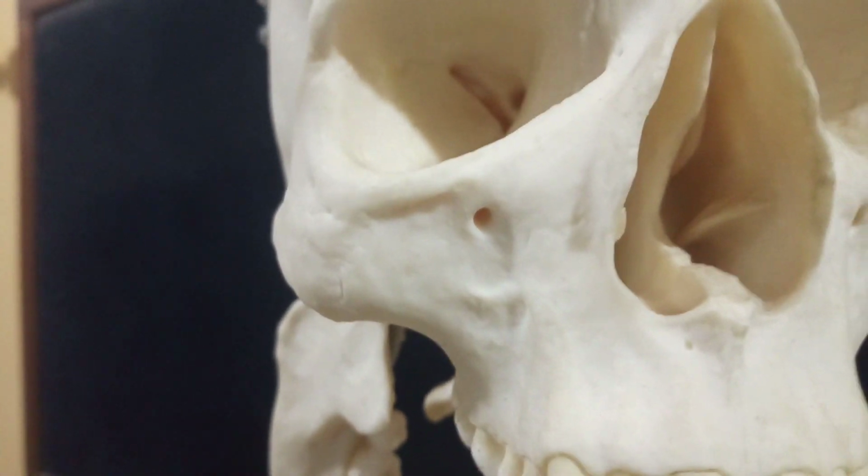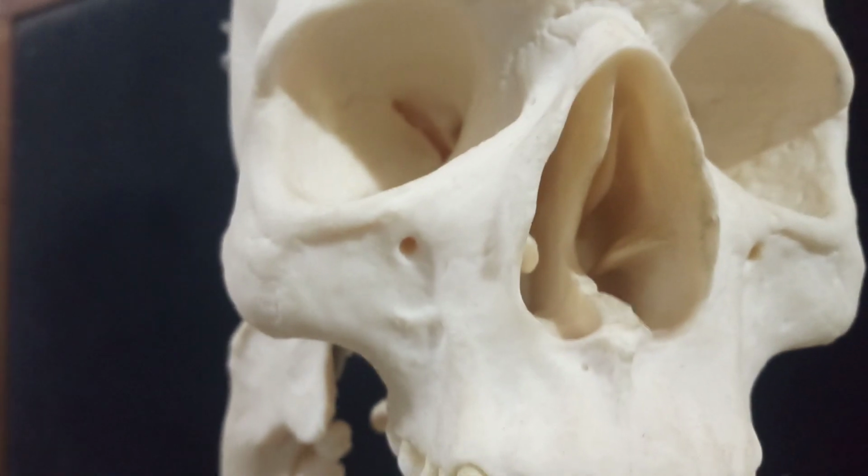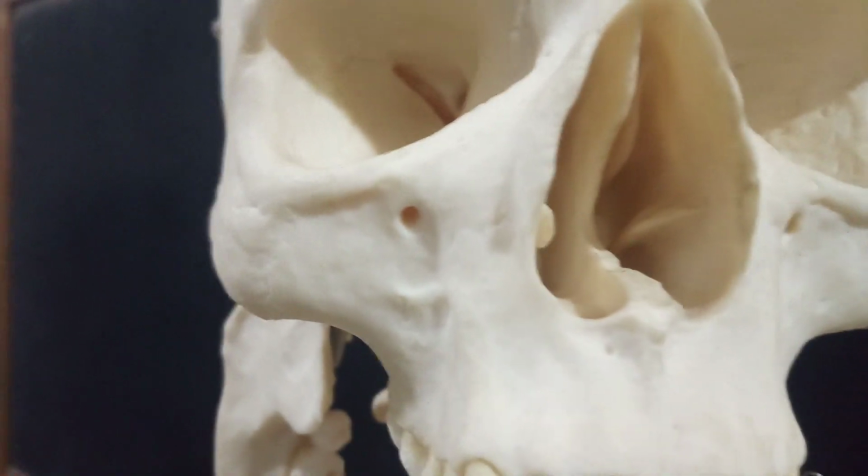So, ladies and gentlemen, this is a quick tutorial on the hyoid bone as well as the mandible. Thank you.